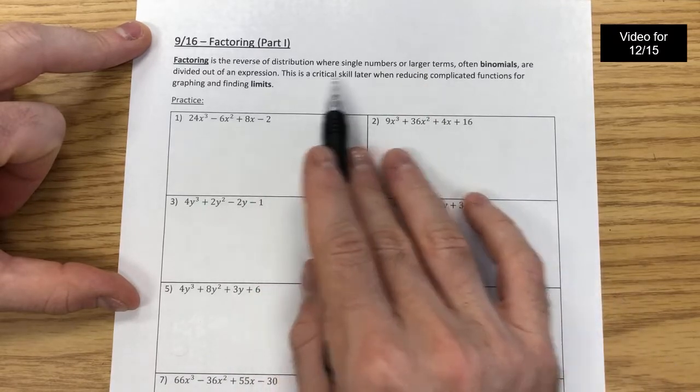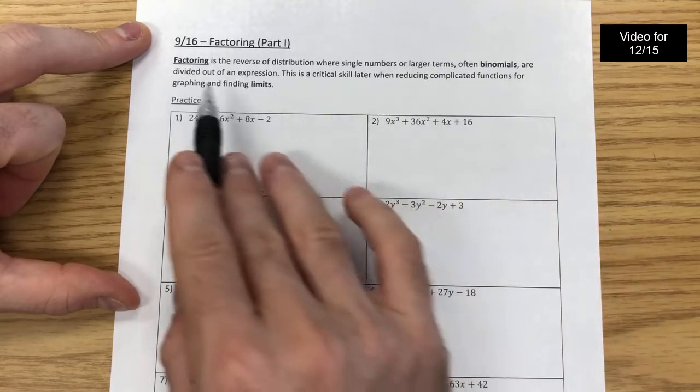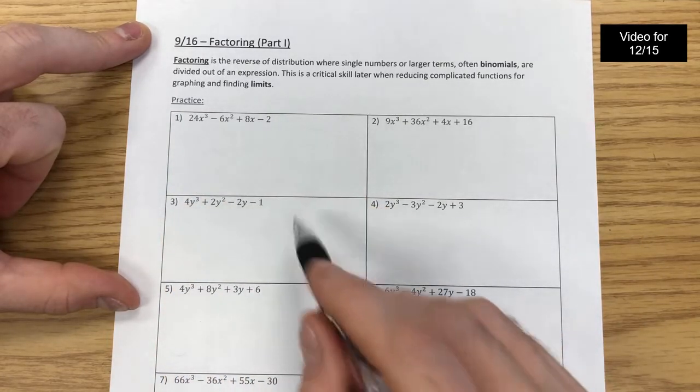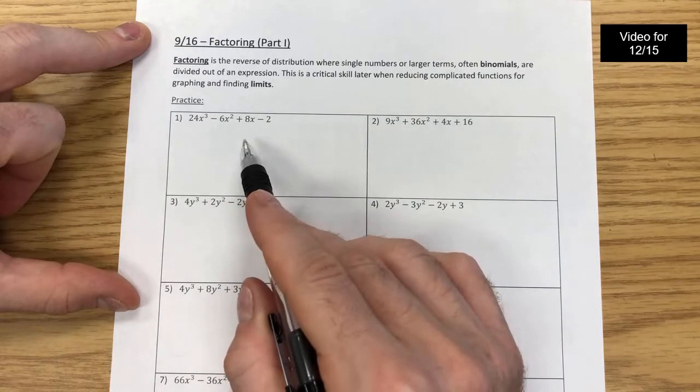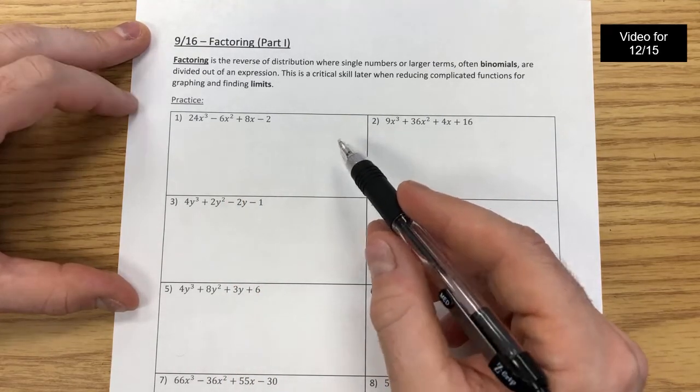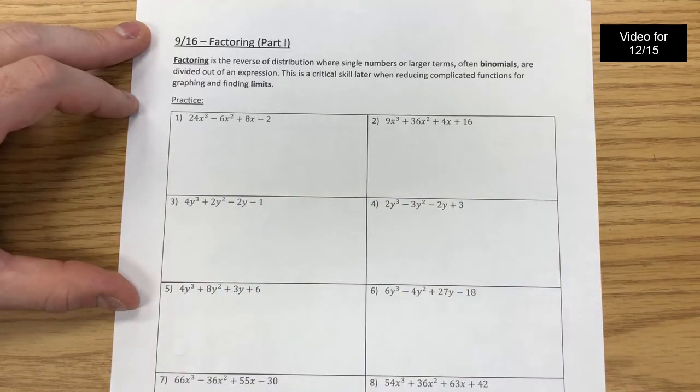Now, this is a skill that we're going to use a lot when we're reducing complicated functions to graph, either rational equations or when finding limits, because we can take something that is very, very complicated and reduce it down to something that's very easy to look at and easy to use. So let's go ahead and get started with this.